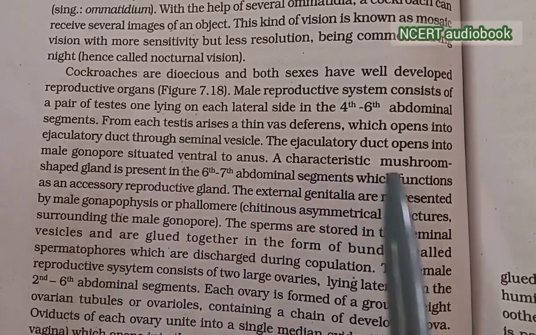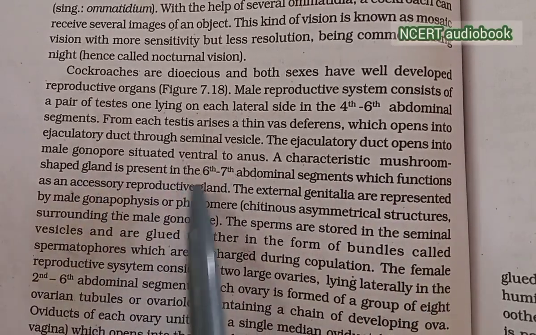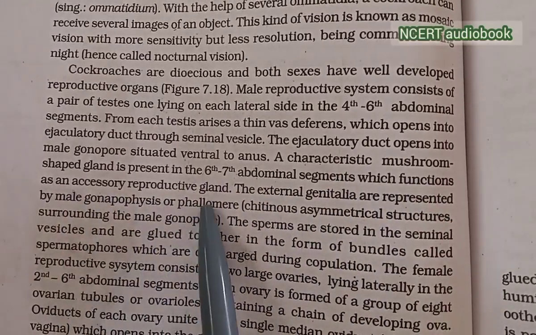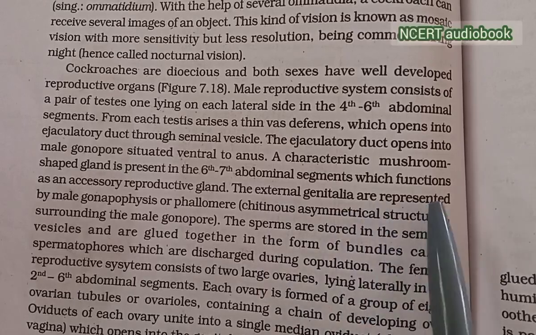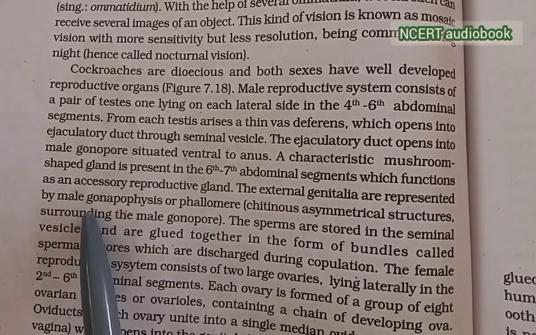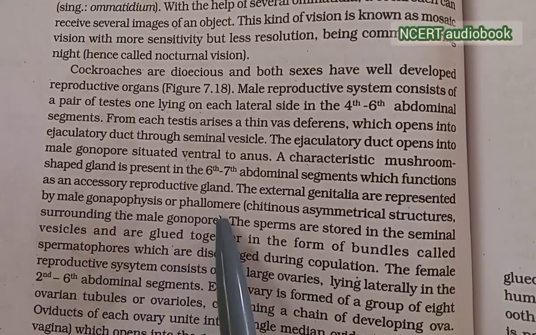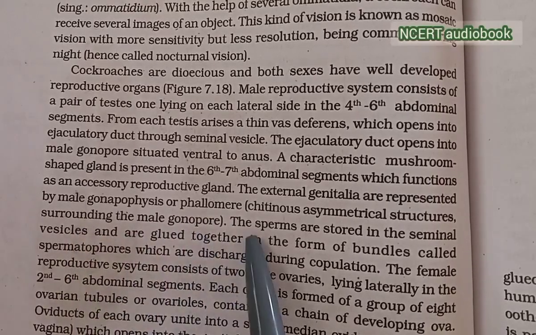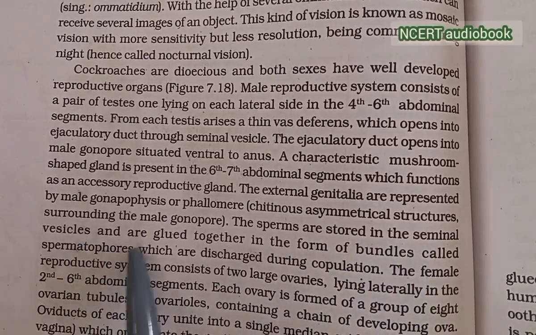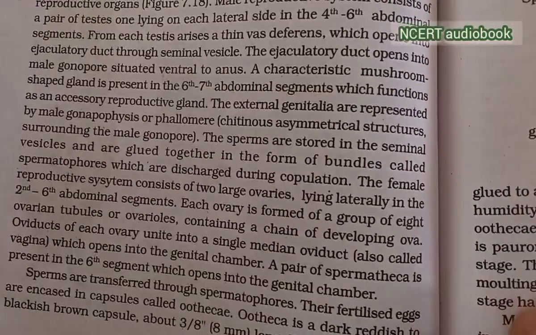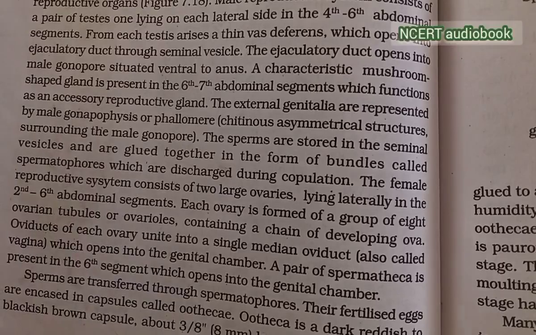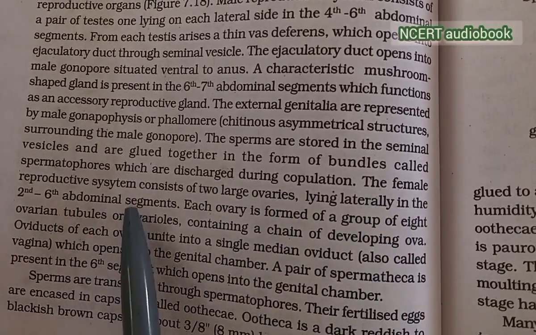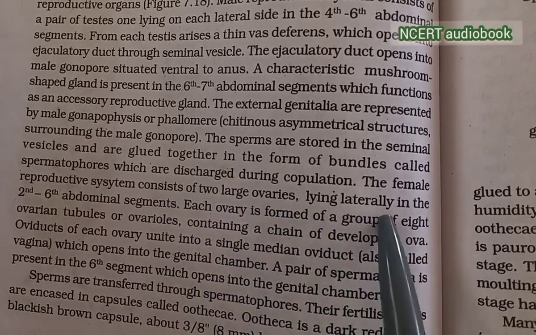A characteristic mushroom-shaped gland is present in the 6th to 7th abdominal segment, which functions as an accessory reproductive gland. The external genitalia are represented by the male gonapophysis surrounding the male gonopore. The sperms are stored in the seminal vesicles and glued together in the form of bundles called spermatophores, which are discharged during copulation.